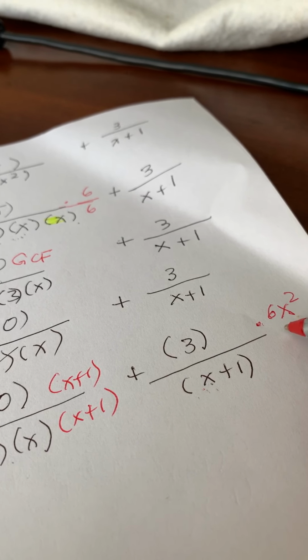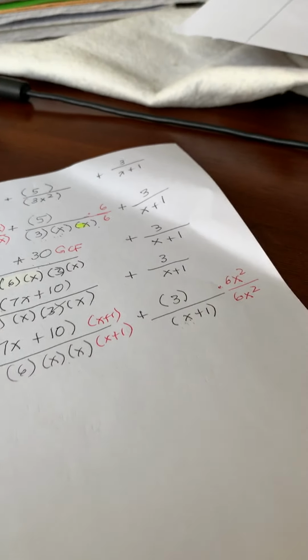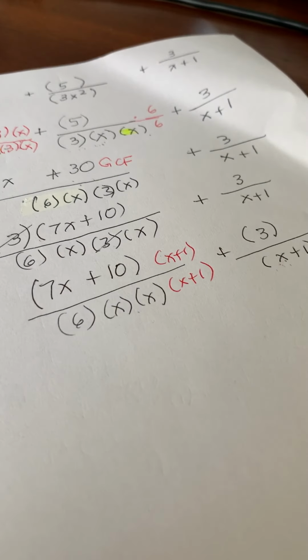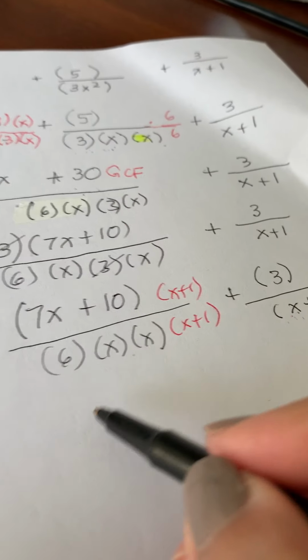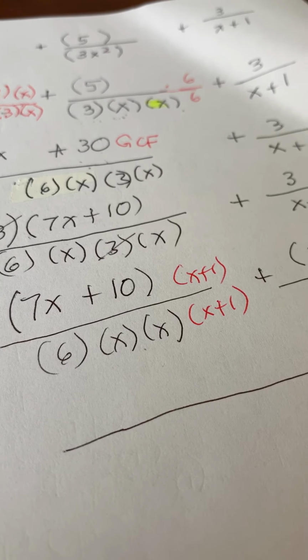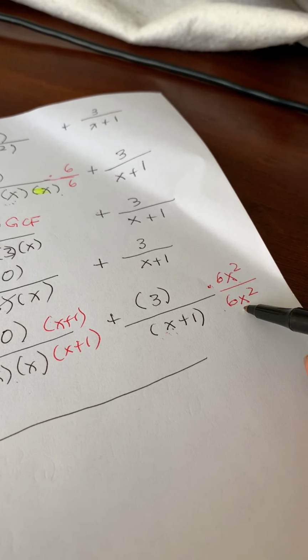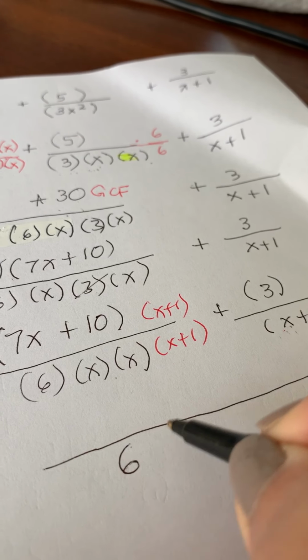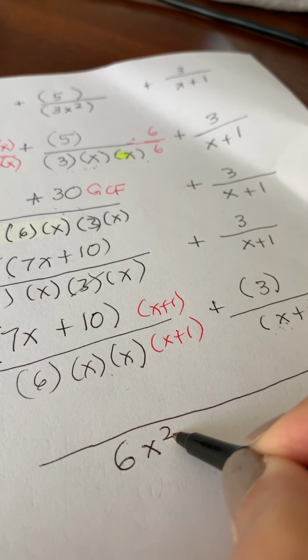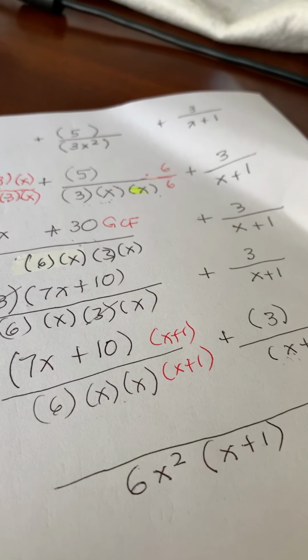That's also 6xx or 6x squared. So now we found our least common denominator, which is 6xx times x plus 1. So let's write it as 6x squared, or 6xx is okay too, times x plus 1.